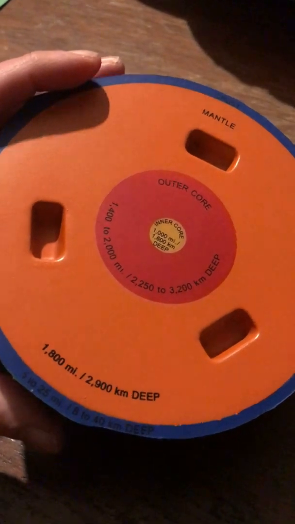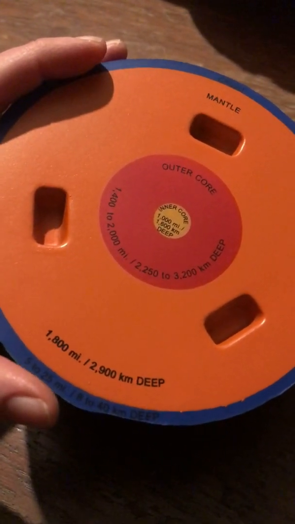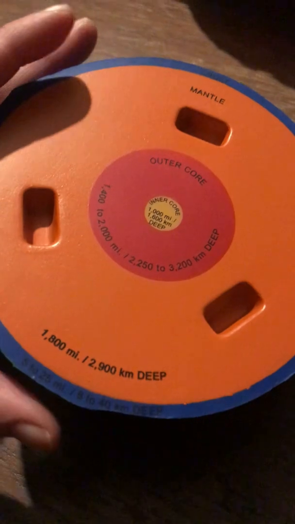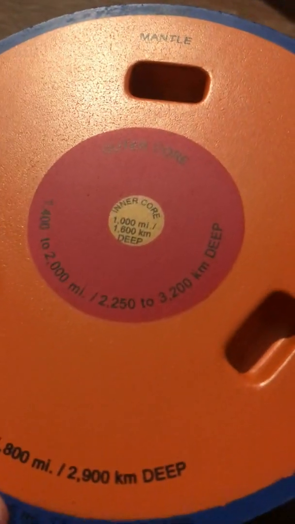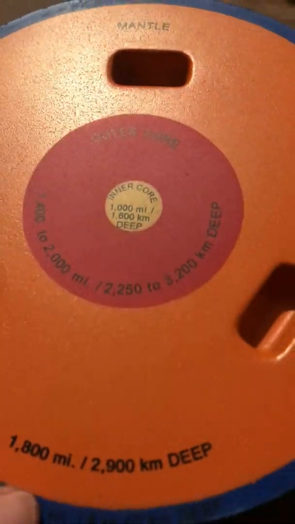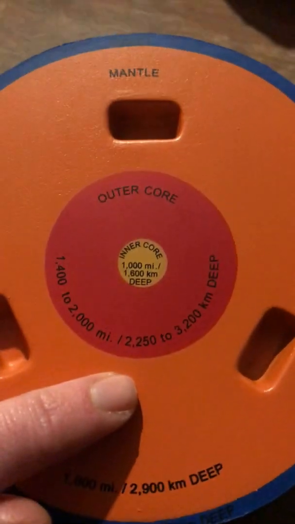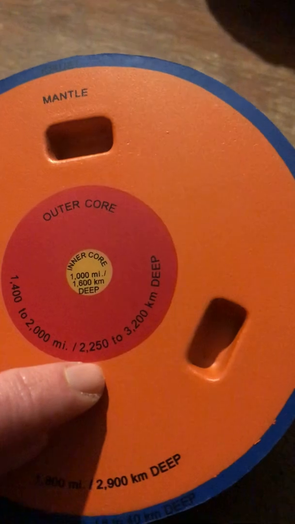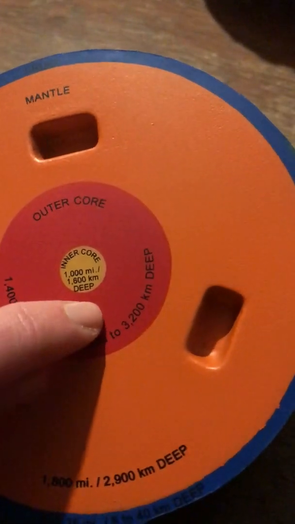So, the crust that we live on is the blue layer. As we go further into the earth, we get what's called the mantle, then the outer core, and then the inner core. And we can see just how hot that is by looking at this part of the model.